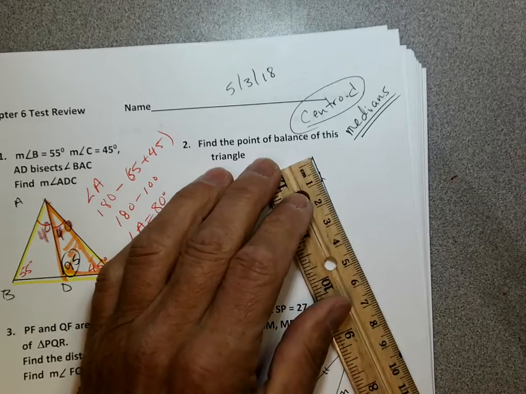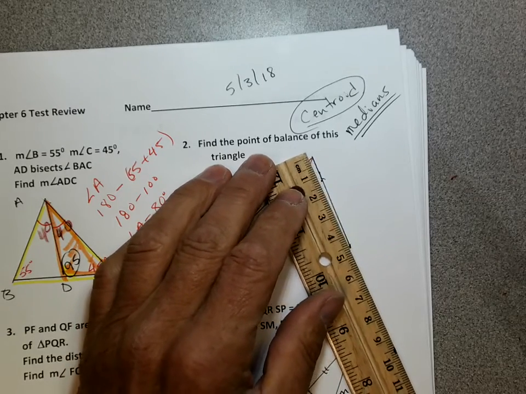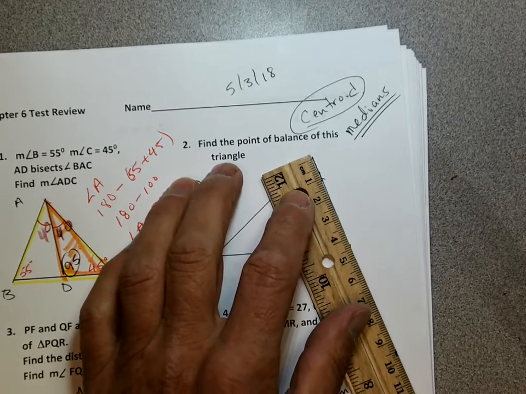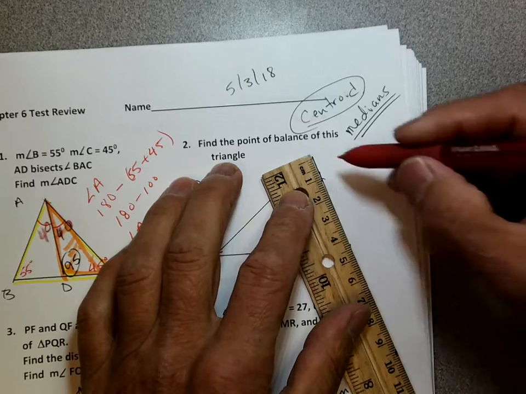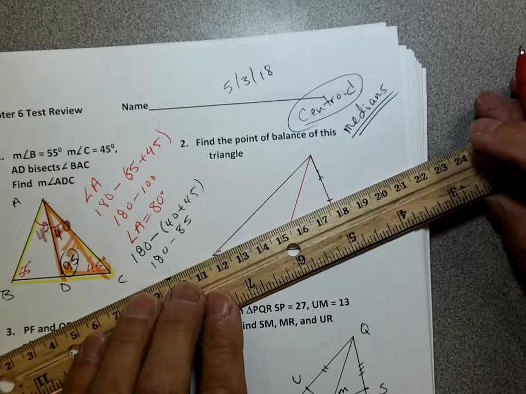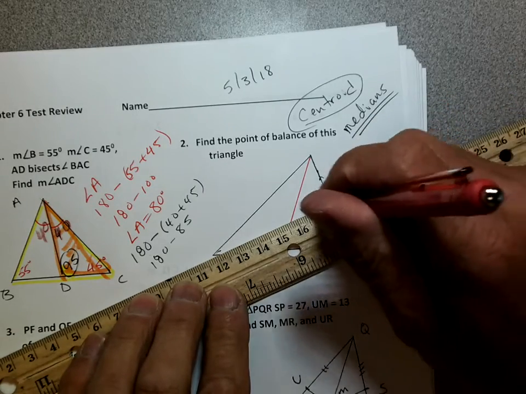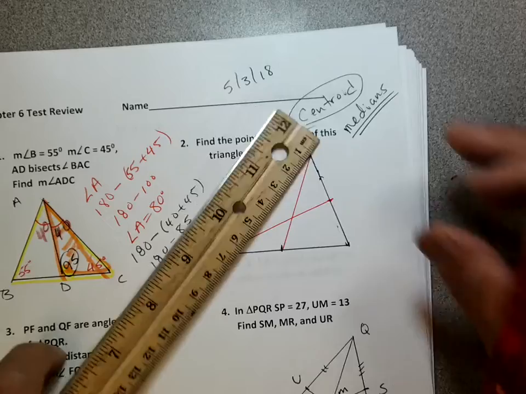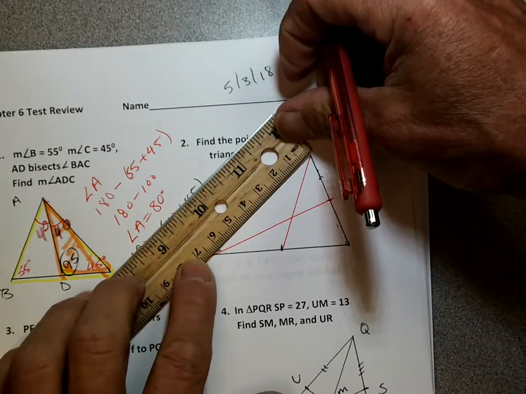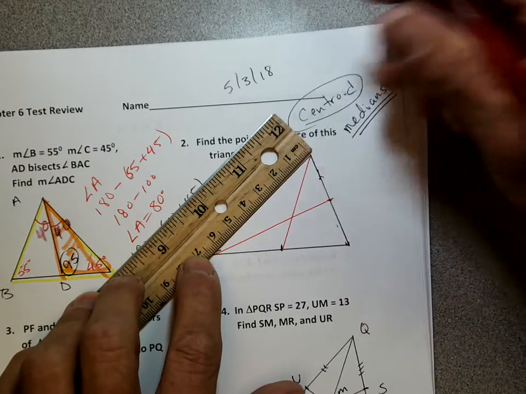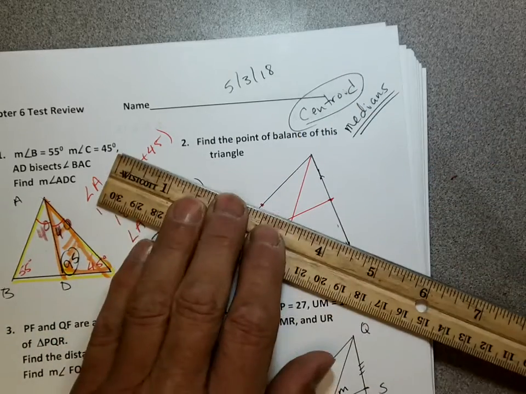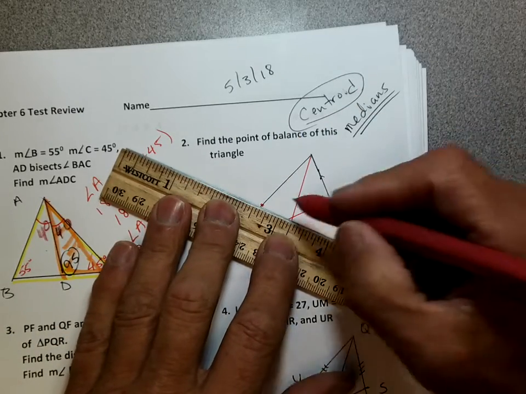I'll get my other median. That's about 4.6. Half of 4.6 is going to be a 2.3. Right about there. All right. And let's see, that's about 6. Half of 6.6 is 3.3, right? So they should all connect right there.